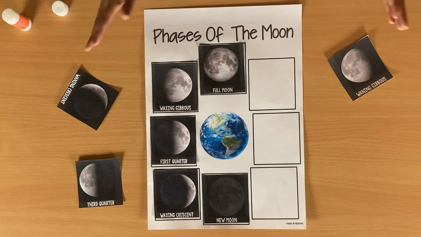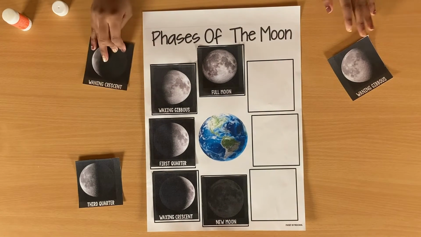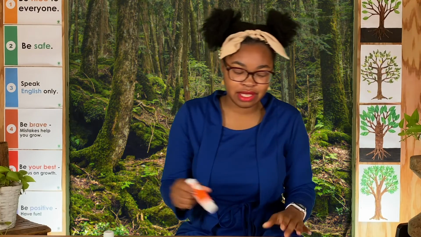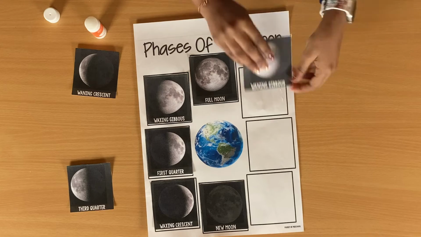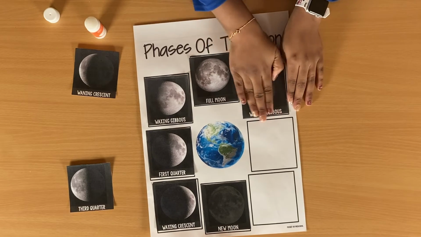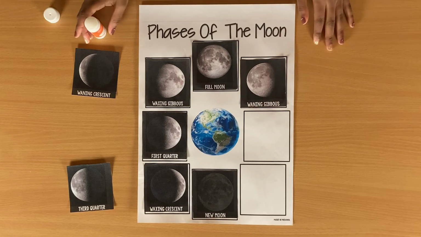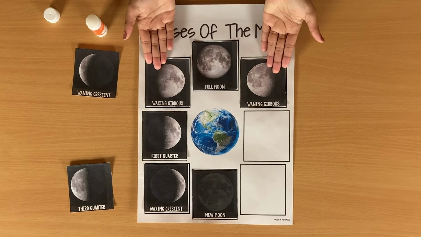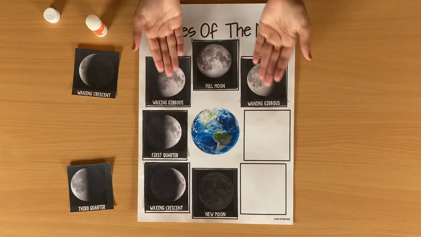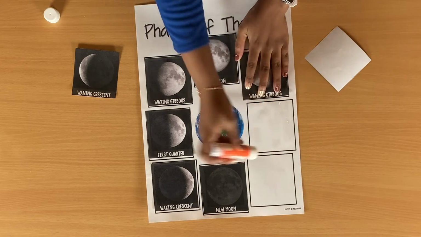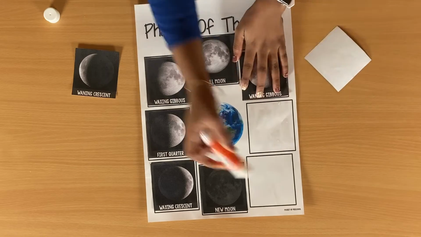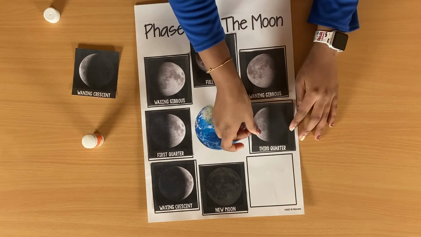So we know now we can't see the full thing, but is that a crescent or a gibbous moon? It's a gibbous moon. So we can move on to our waning gibbous. Here we go. Now, which one? Well, if you notice, they kind of go together. So next, we need another quarter moon, the third quarter. That leaves us with waning crescent.